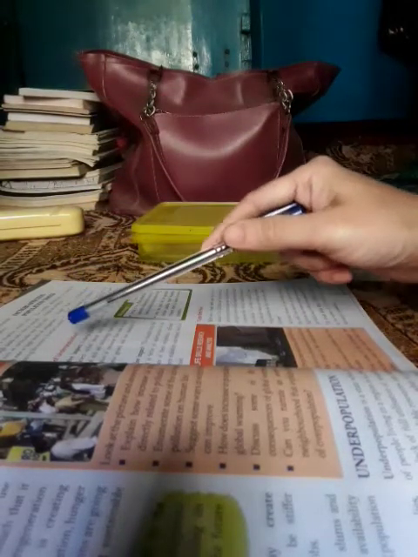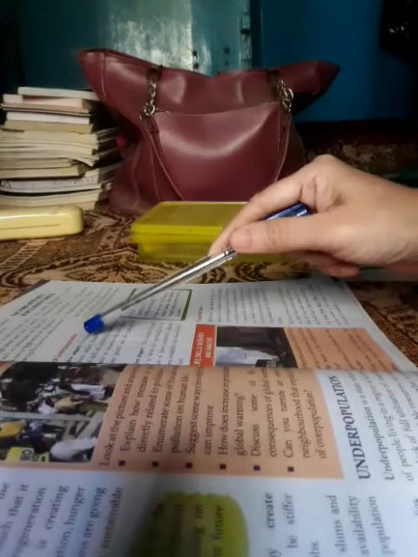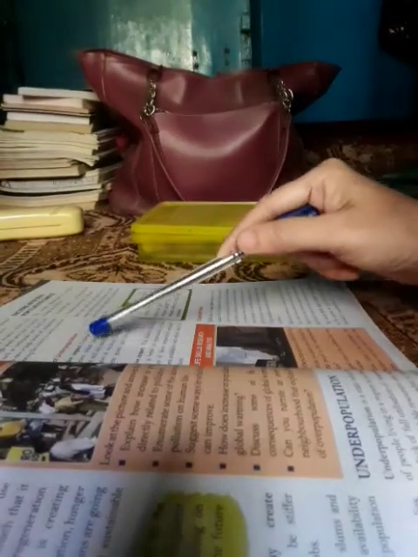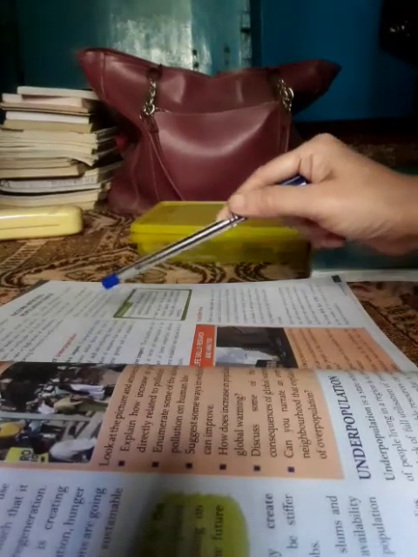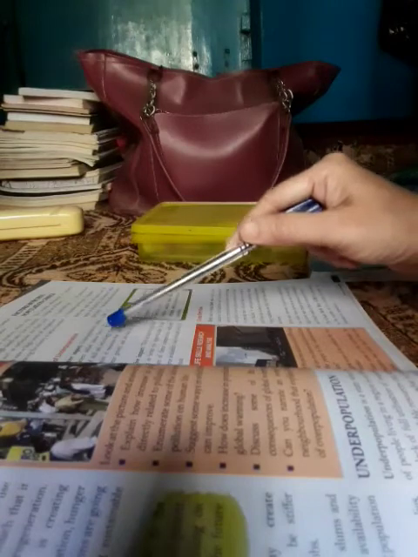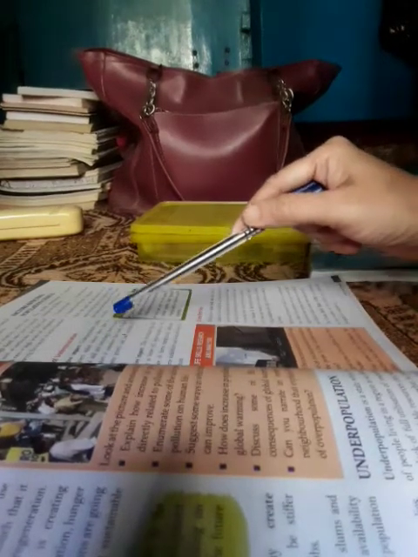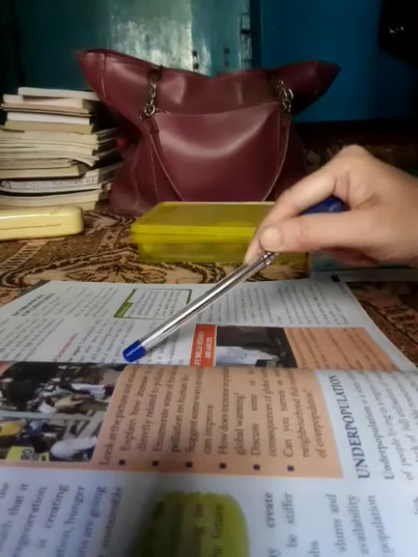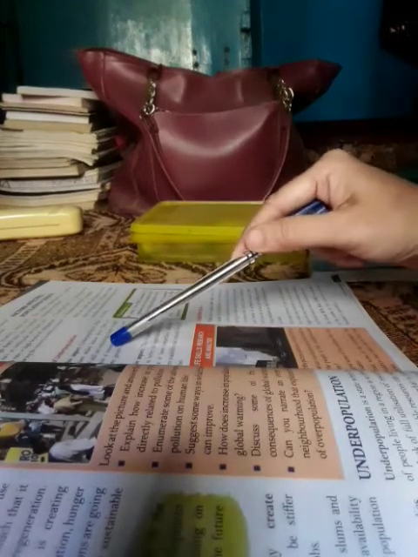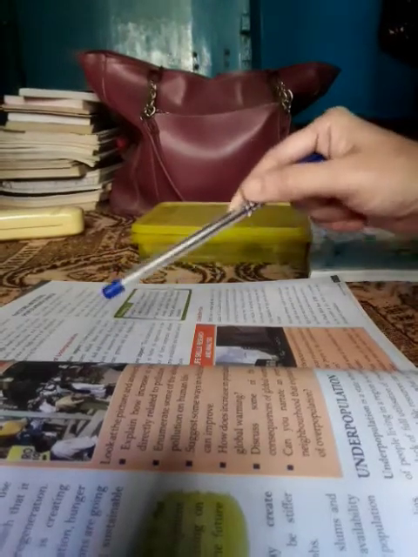Now, the impact of underpopulation. Negative impact: underpopulation yields an insufficient skilled labor force. Due to lack of skill and technology, there is a poor utilization of resources, which leads to poor economic growth and low standards of living.